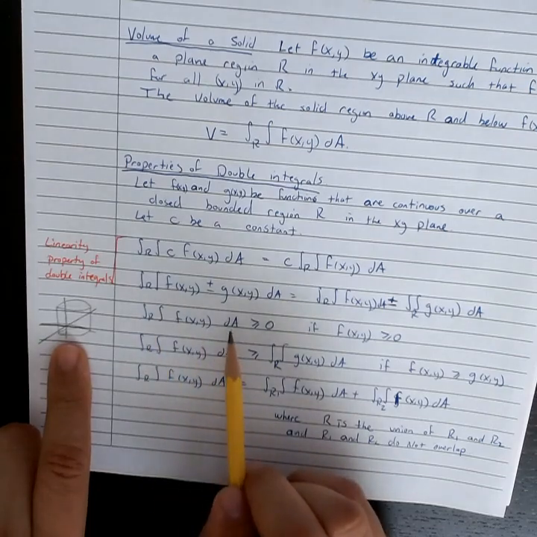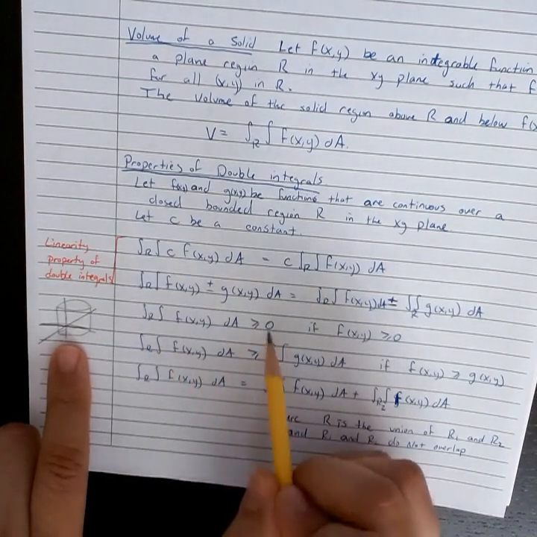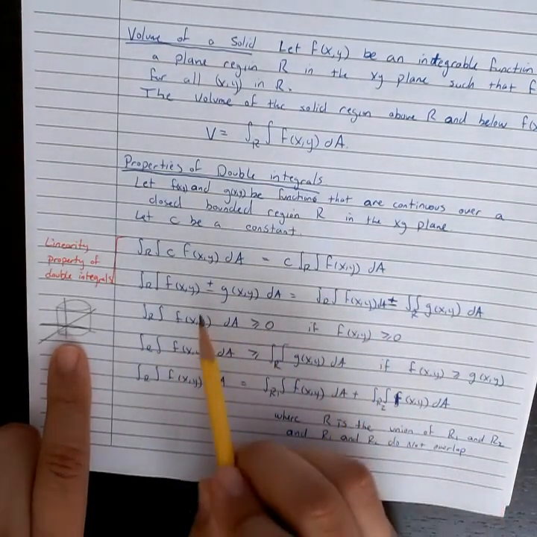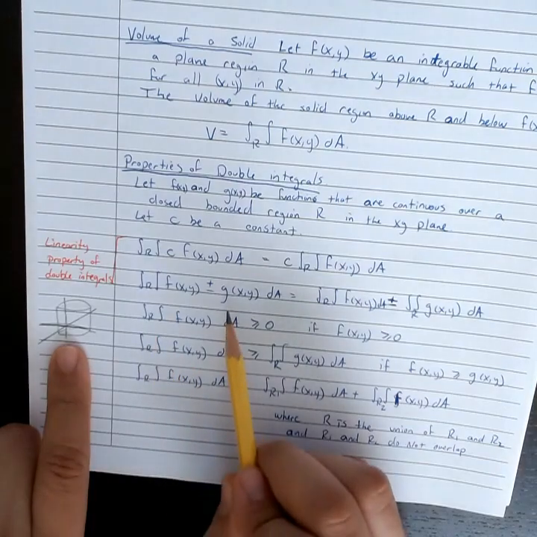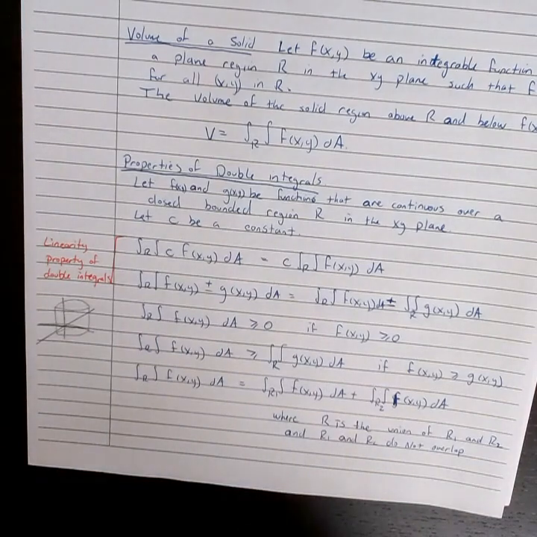Oh, but areas have to be positive, right? The smallest area can be a 0. You don't have negative area. Okay, so then if this is positive, then this thing is representing a volume, which means it can't be negative. So it must be either positive or, worst case scenario, it must be 0.